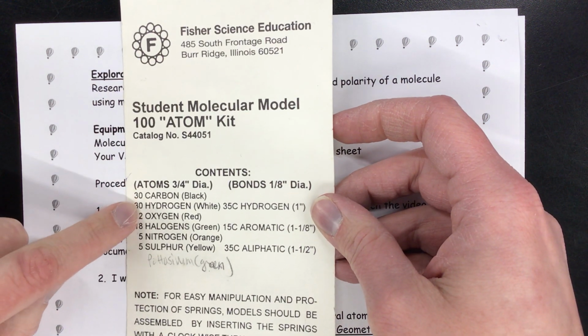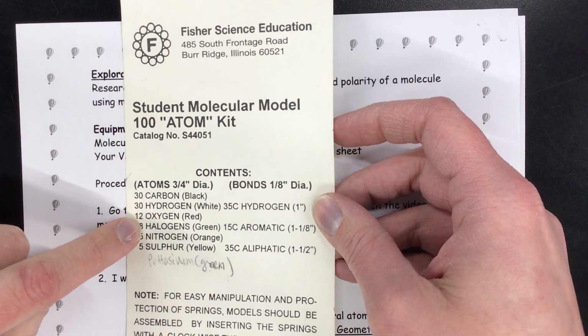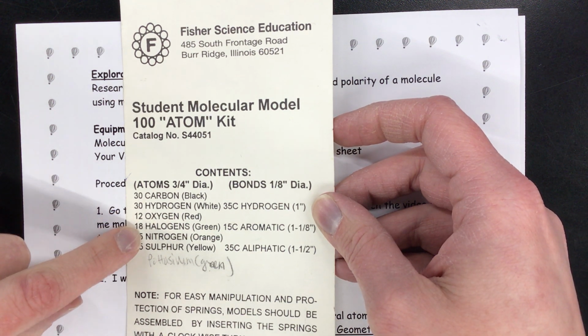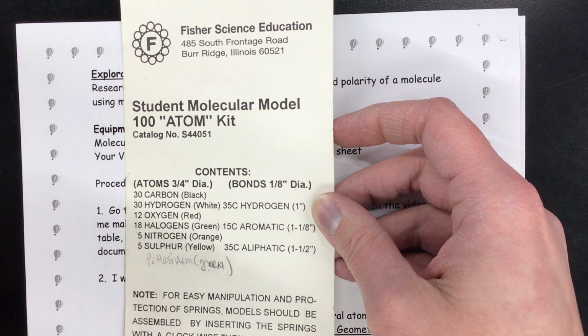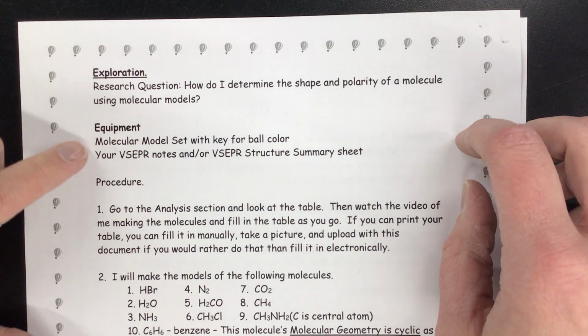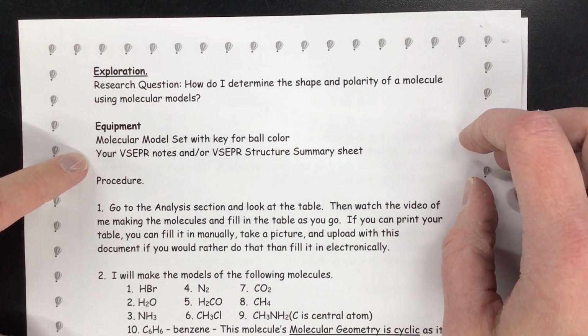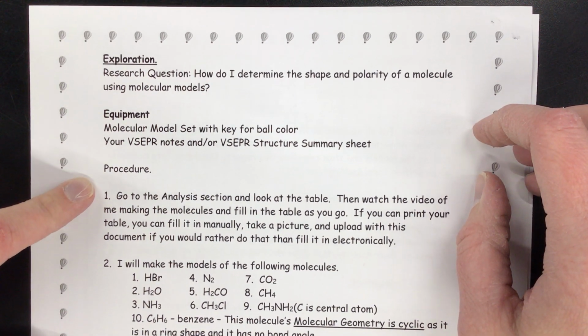So carbon is black, hydrogen is white, oxygen is red, the halogens are green, so that's chlorine, bromine, iodine, and fluorine. Nitrogen is orange, sulfur is yellow. We're not using sulfur, but you get the point. Okay, so that's our key. And then your VSEPR notes and or VSEPR structure summary sheet if you decided to fill that out.